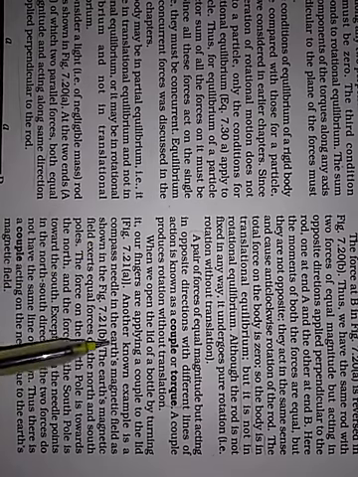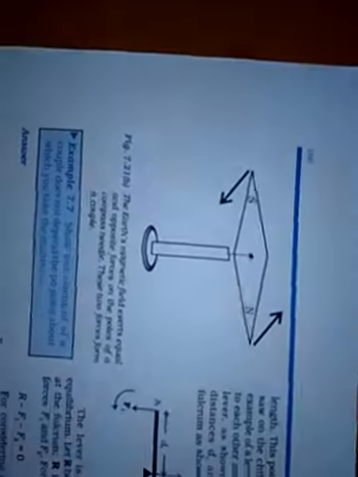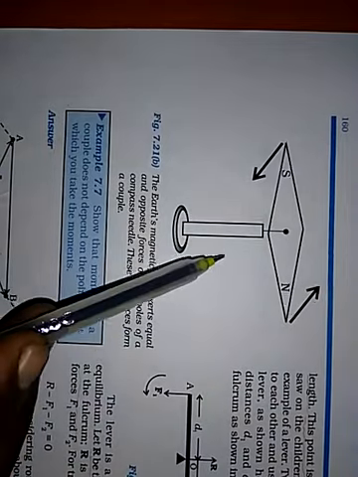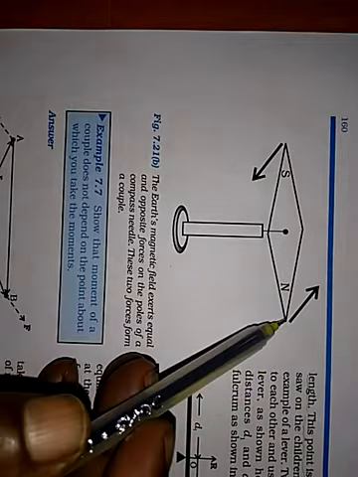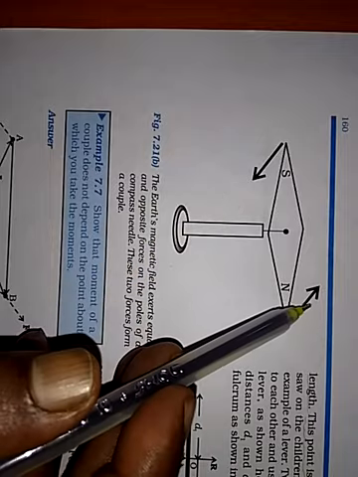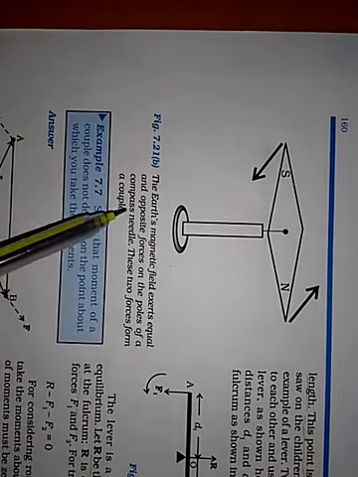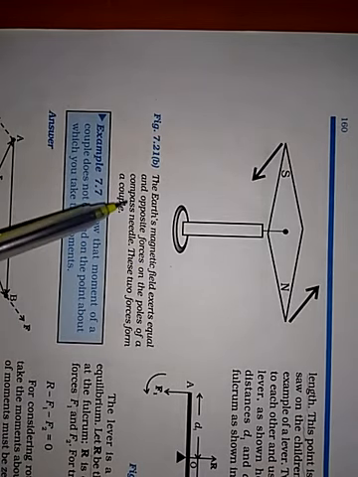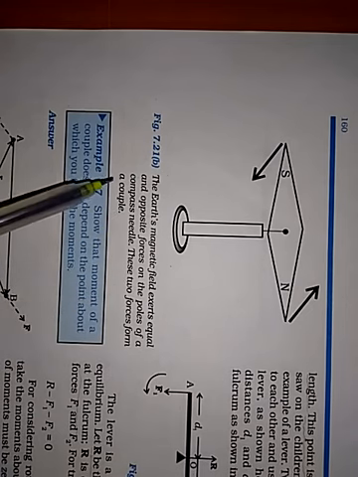Another known example is a compass needle in the Earth's magnetic field, as shown in figure 721b. So in this figure you have north pole, south pole, magnetic compass. The direction of force will be in this direction, and even though both the forces are opposite, they are parallel, but the direction is opposite. The Earth's magnetic field exerts equal and opposite forces on the poles of a compass needle. These two forces form a couple.